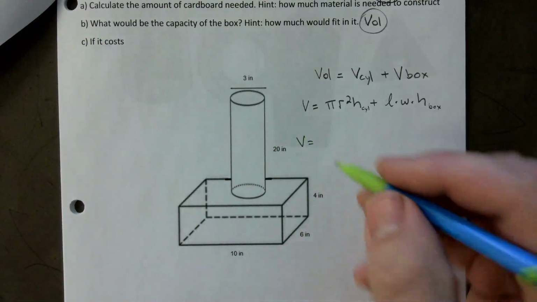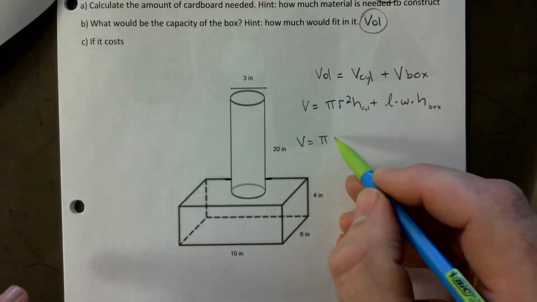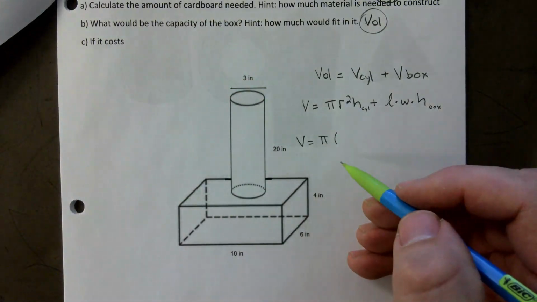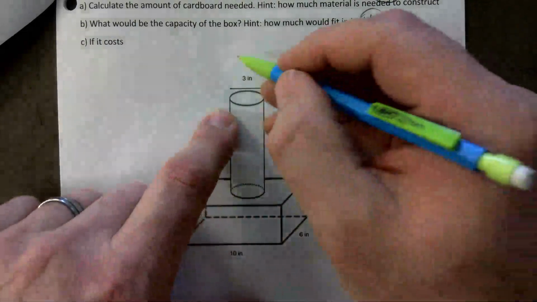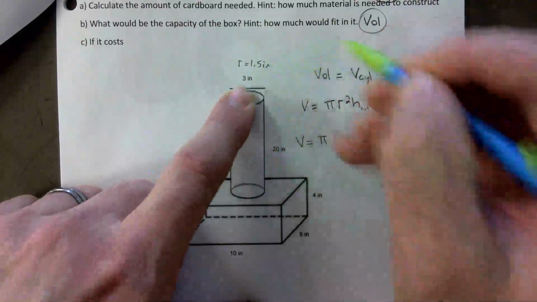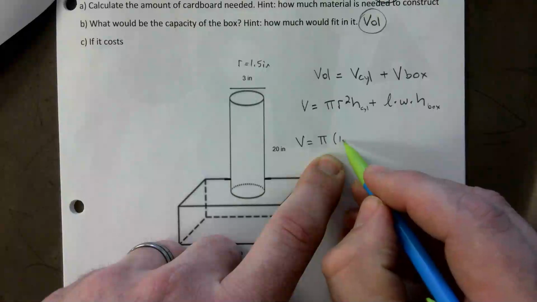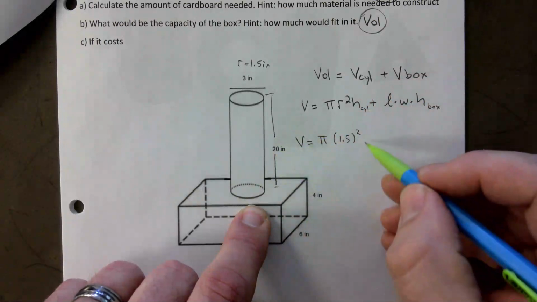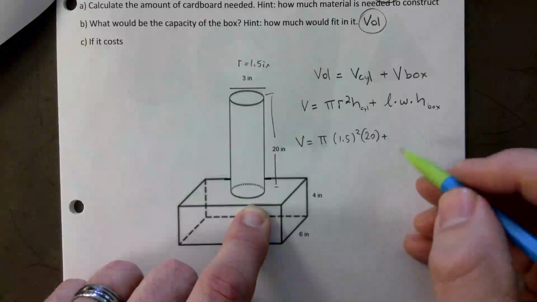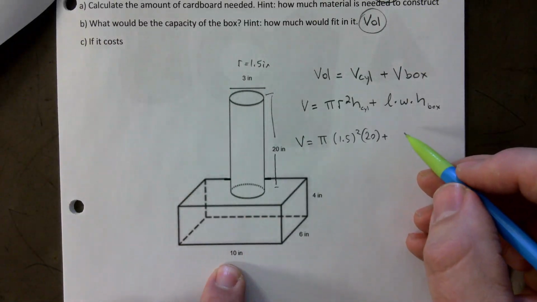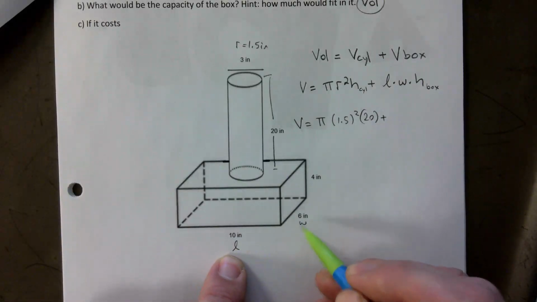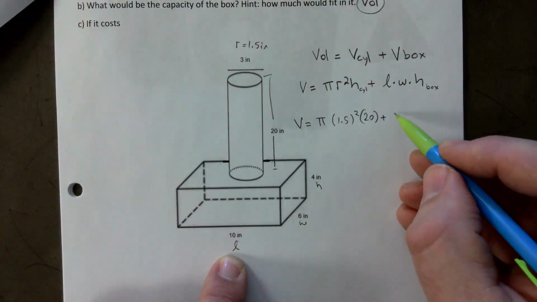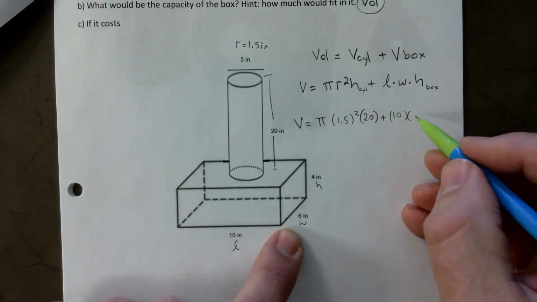So let's do this part. Pi, radius in this case, everything is in inches. That's another observation I make. I would just go radius is 1.5 right away. So I need 1.5, I need to square that, and the height of the cylinder is 20. Plus length times width times height. Normally by default it's length, width, and height. If we give you the information in that order, that's what we would assume, even though for volume it doesn't really matter.